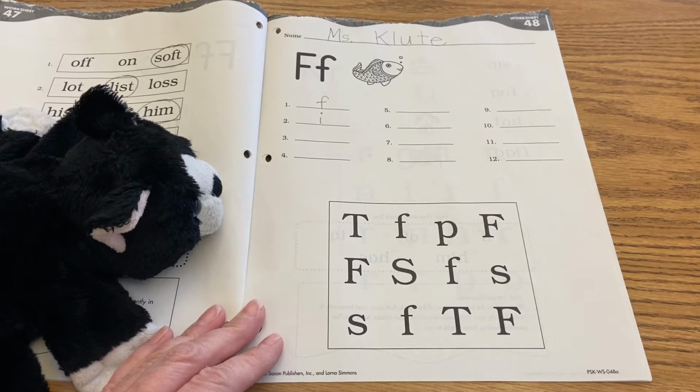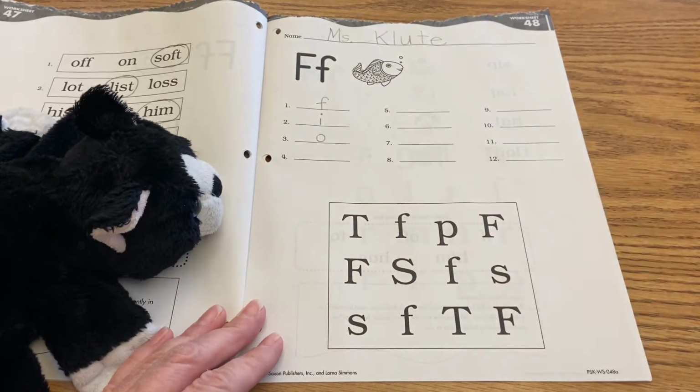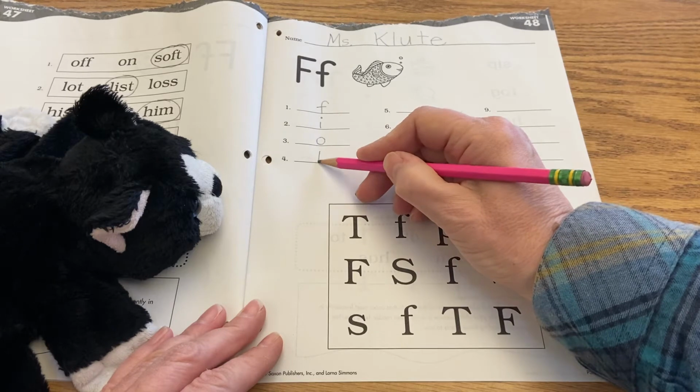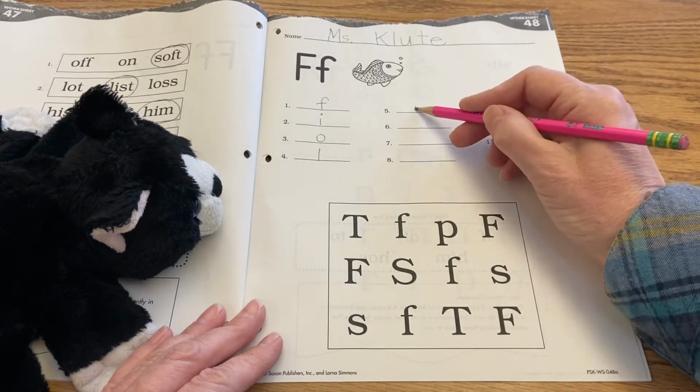Okay, number 3. Octopus, octopus. Please write the beginning sound for octopus using your lowercase letter. Ah, ah. Letter o. Okay. Number 4. Lion. Say lion. Write the beginning sound for lion. L, l. Okay. Lowercase l. Number 5. Nest. Nest. Write the beginning sound for nest using a lowercase letter. Nest. N. Okay, that looks like this.